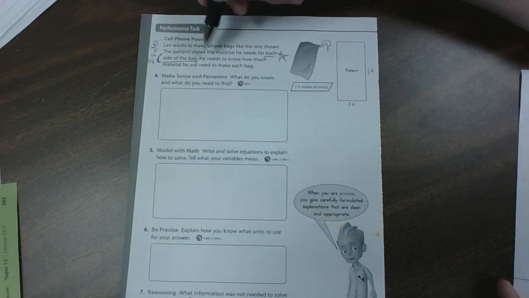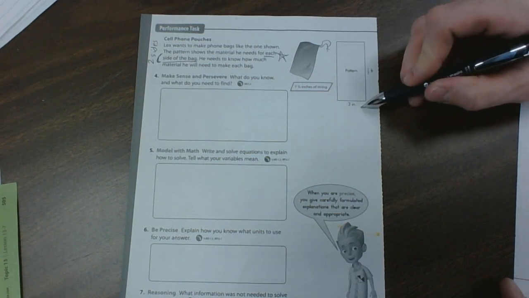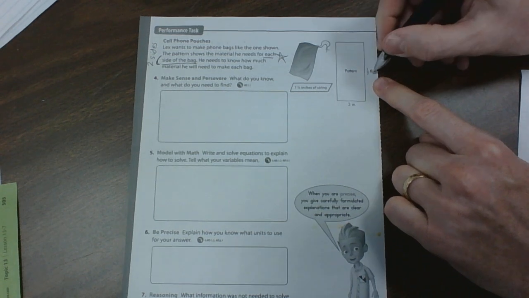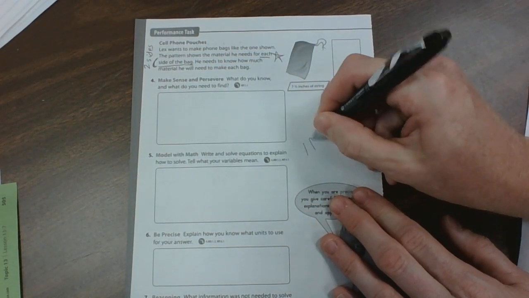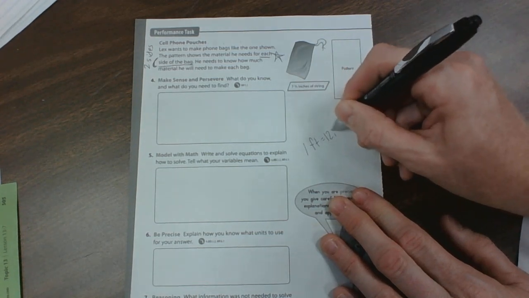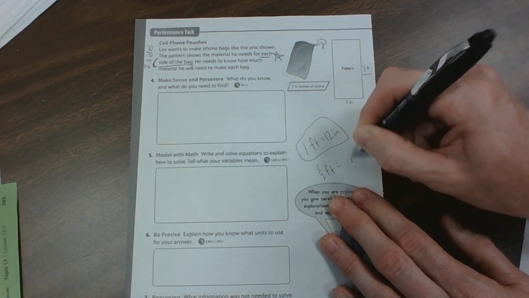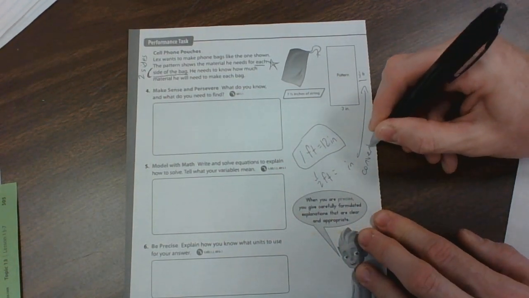Okay? He needs to know how much material he'll need to make each bag. He knows this side is 3 inches. This side is a half of a foot. So what do I need to know? Well, I need to know that 1 foot equals 12 inches. Okay? So what would a half of a foot equal? So you're going to change that guy and convert. Show your work, guys. Convert him.